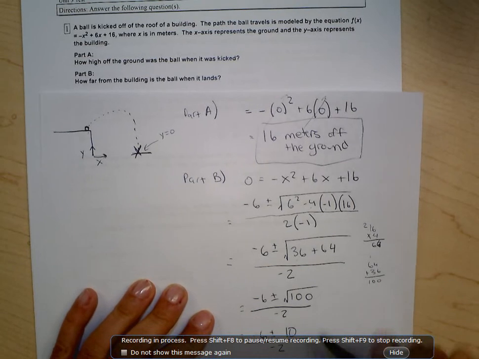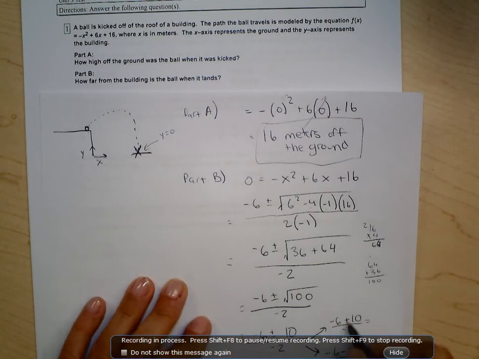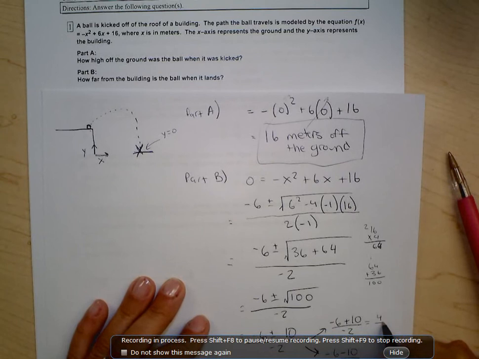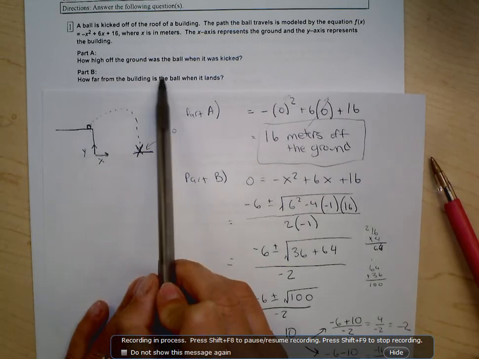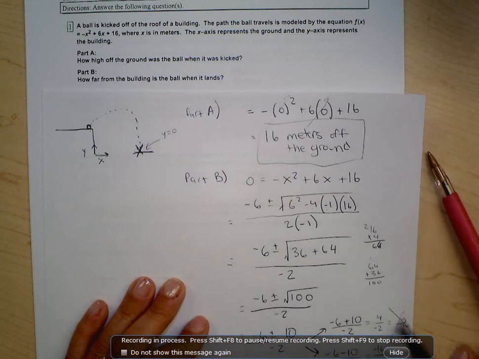So from here, I'm going to have two different answers, right? I'm going to have a positive version and a negative version. So I'm going to have negative 6 plus 10 over negative 2 and negative 6 minus 10 over negative 2. Negative 6 plus 10 gives me 4. 4 divided by negative 2 is negative 2. And then I'm going to have negative 6 minus 10, which gives me a negative 16 over a negative 2, which is equal to 8. Now, what is my question asking? How far from the building is the ball when it lands? I can't have a negative distance here, so that means 8 meters away is my distance.